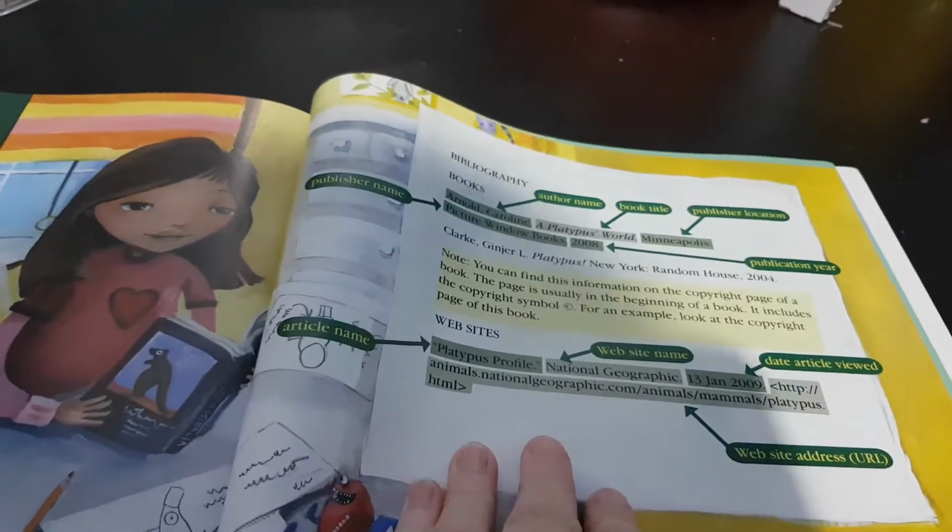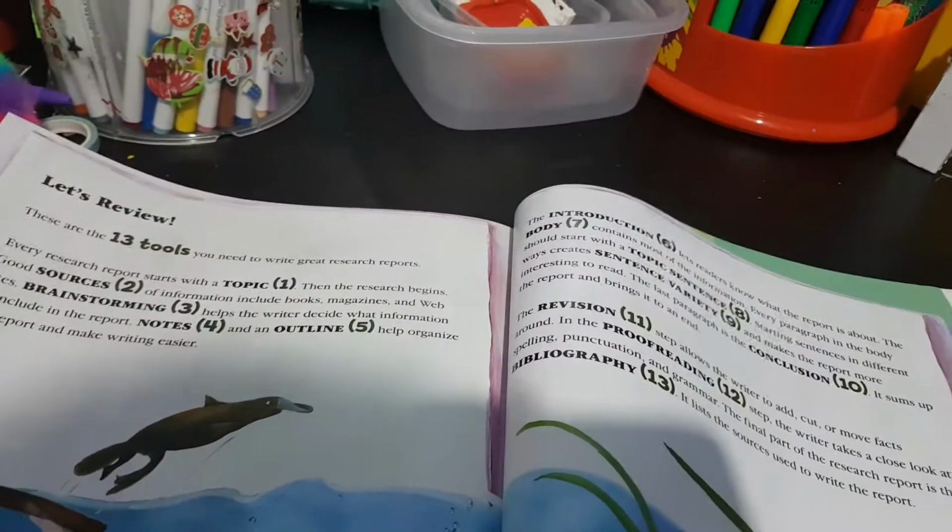And these again show you an example. You get to do your review section and your exercises.